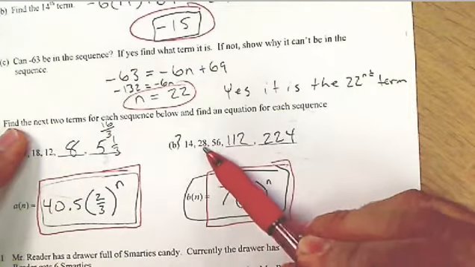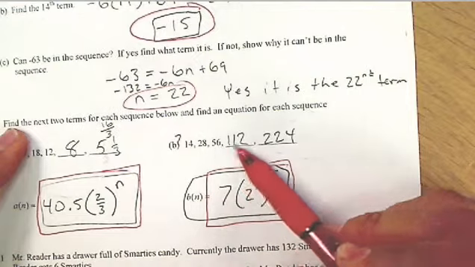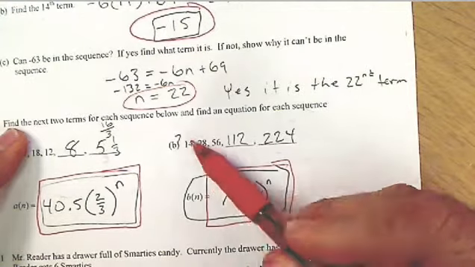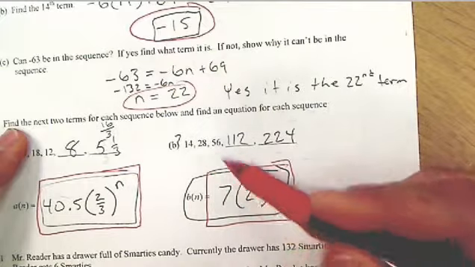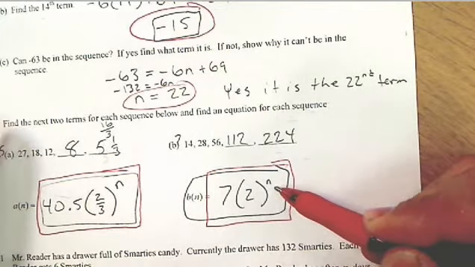14 times 2 times 2 times 2 times 2. Going backwards, we divide by 2. So we started with 7, and we're multiplying by 2 each time.